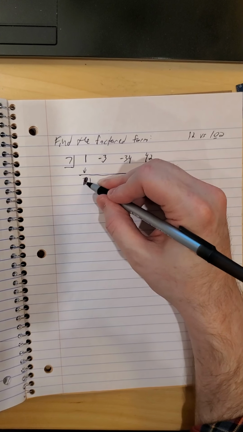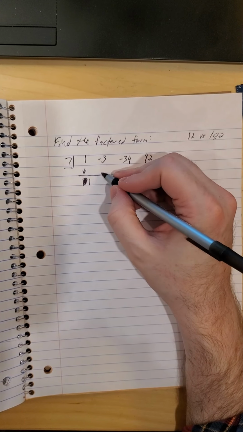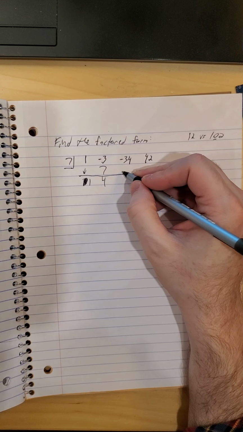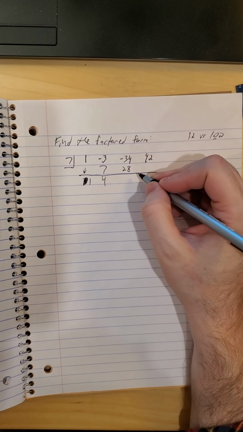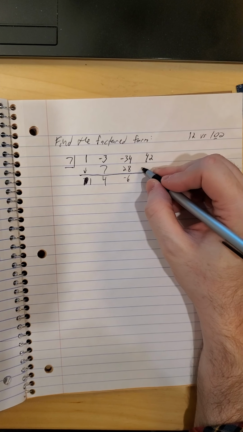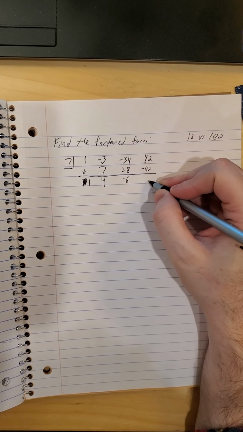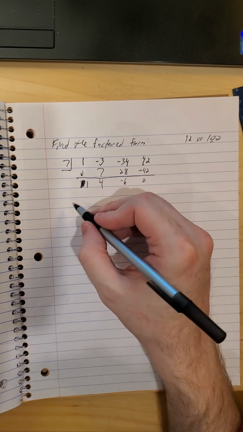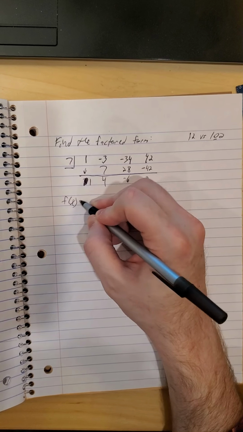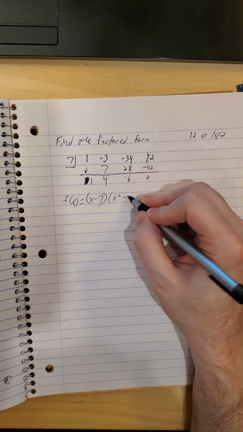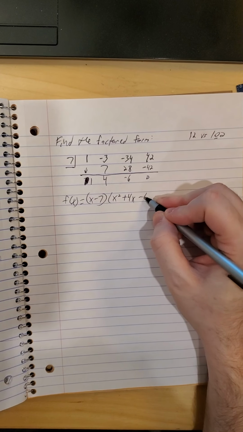All right, so we bring down the first number, multiply and add. 1 times 7 is 7, negative 3 plus 7 is 4. 7 times 4 is 28, negative 34 plus 28 is negative 6. 7 times negative 6 is negative 42. And 42 minus 42, there's our remainder of 0 that we expected to see. So now we know f of x is x minus 7 times x squared plus 4x minus 6.